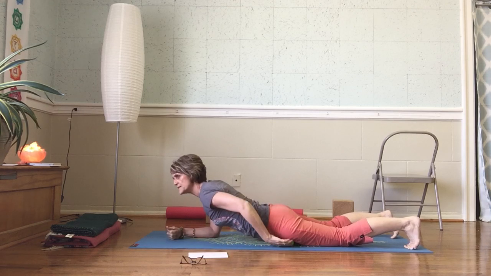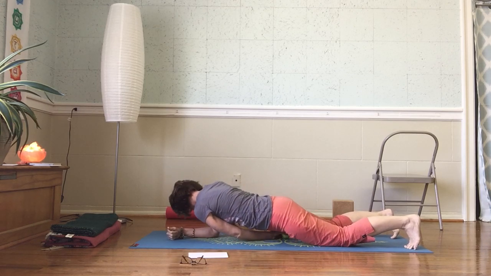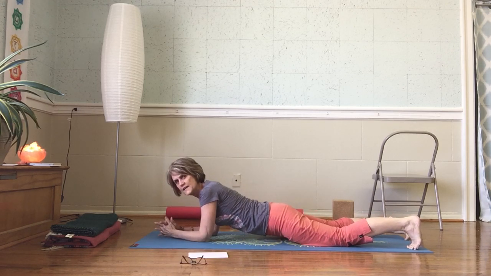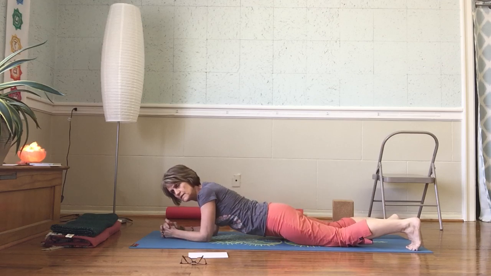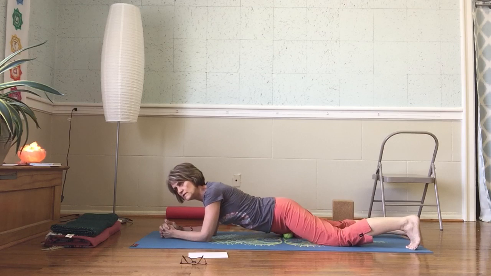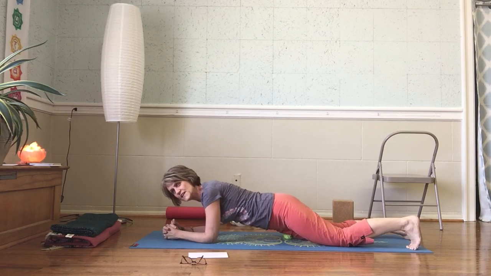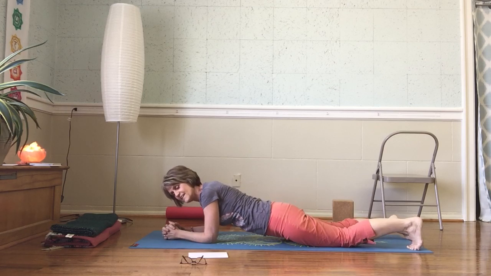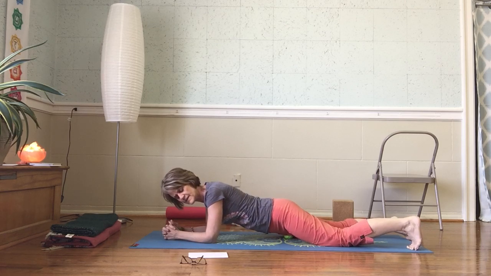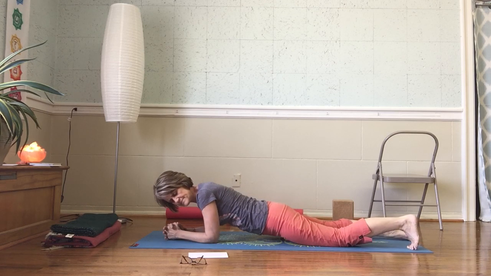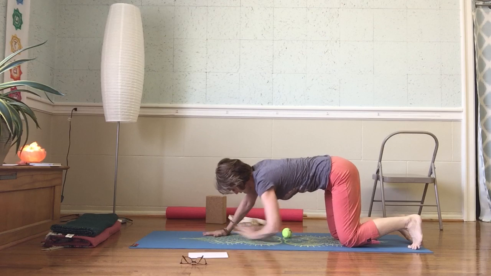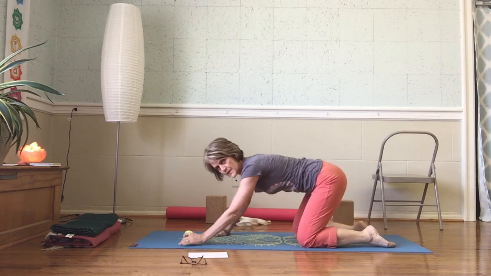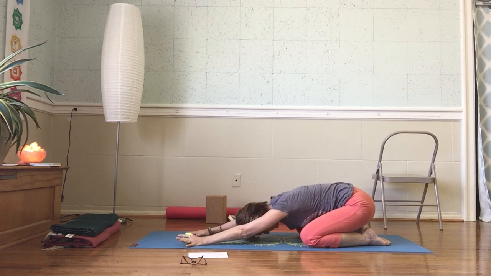And now let's place it to the other side. So I'm going to lift up and slide the ball to the other side, and then just play around with it a little bit. Where do you find a little extra sensation that you didn't even know you had? Now I'm going to come up onto my hands, and then just rock my hips back into a child's pose. Oh, that feels so good.